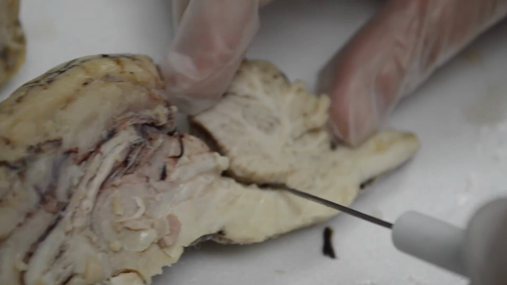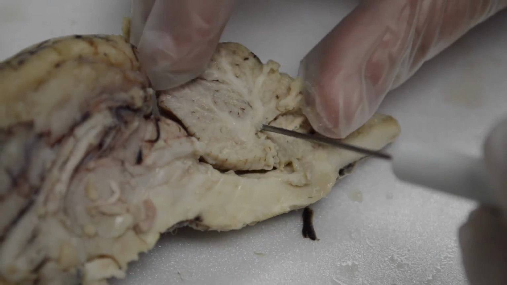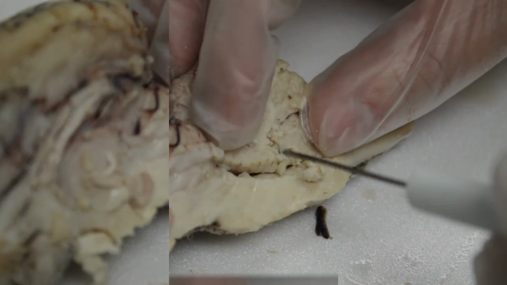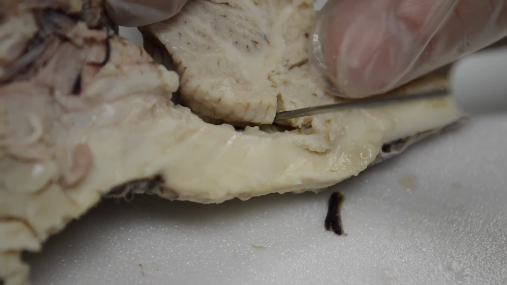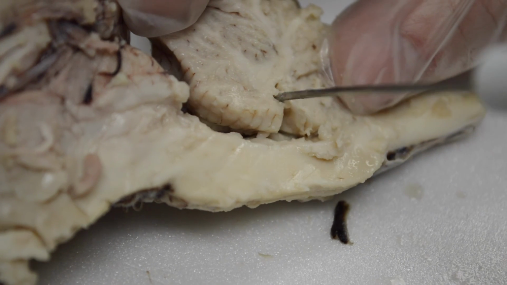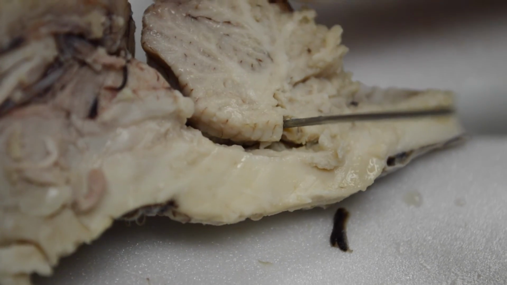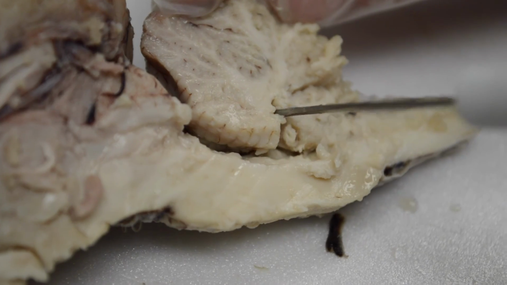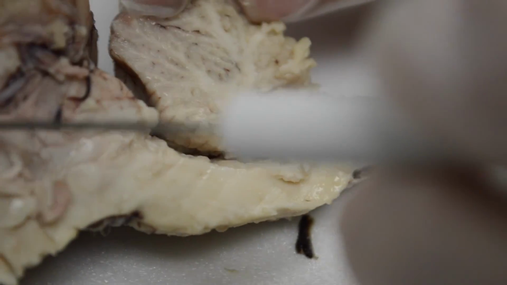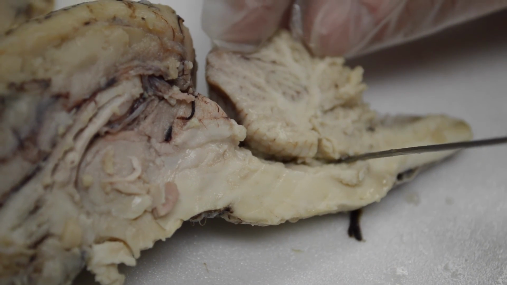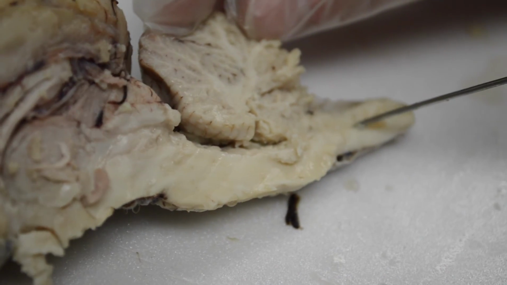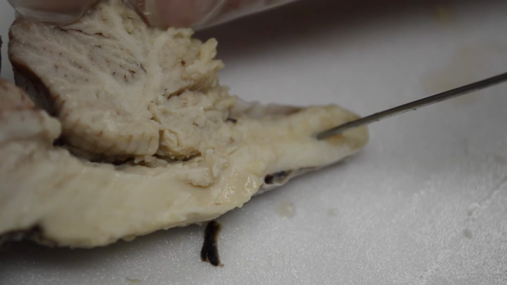Now, see if I can find the last structure. This is messy because this is kind of falling apart. Right here, this is the pathway that the fluid takes. So it comes down, and in here is the fourth ventricle that goes into the cerebellum. So the fourth ventricle. So we have two lateral ventricles, a third ventricle, and a fourth ventricle is how they're named. And then this will come down and go through the central canal of the spinal cord.